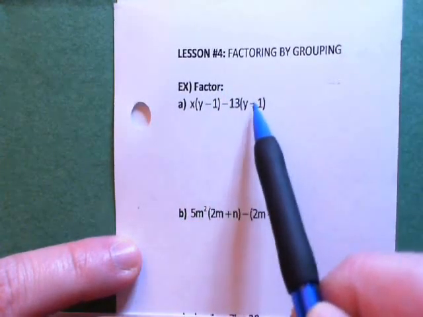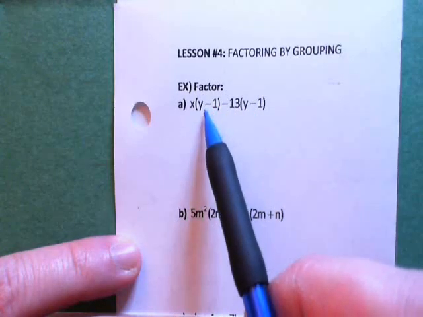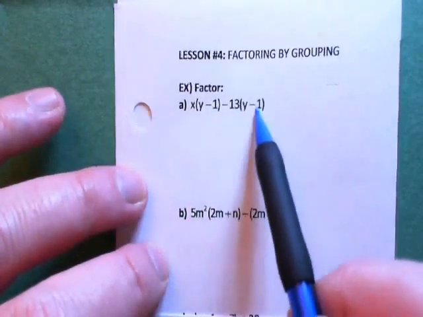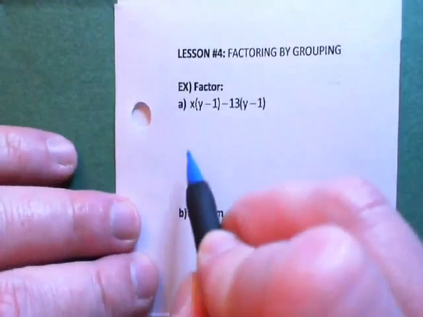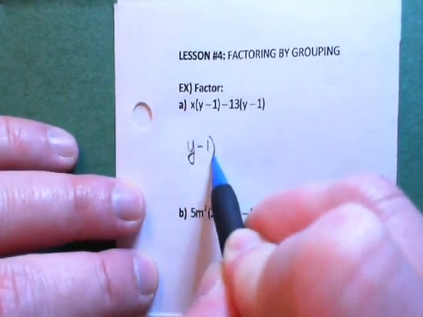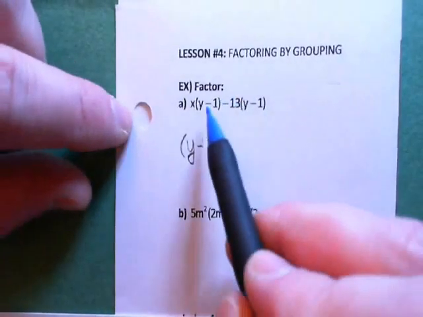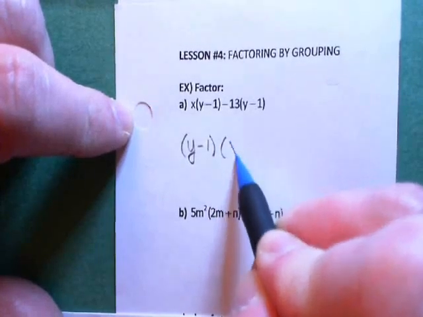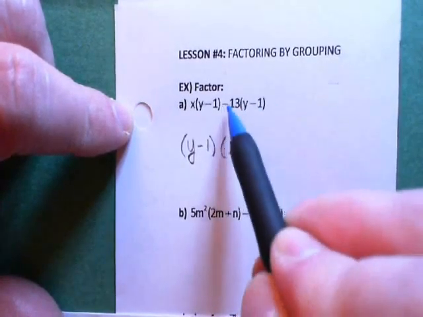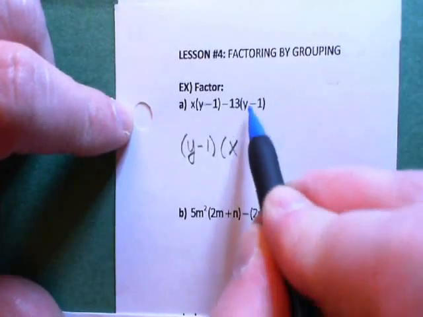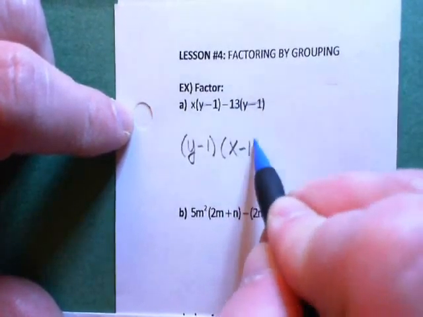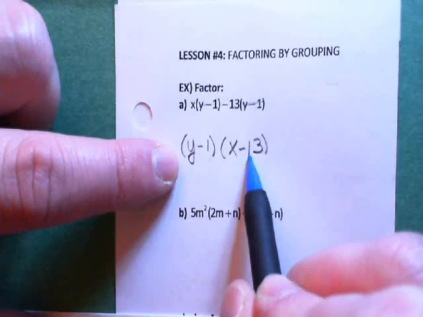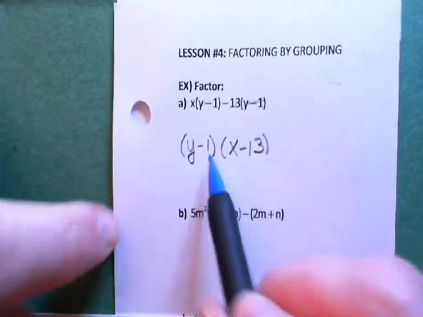Suppose I have this polynomial. This polynomial has two terms, and what do we have in common? They have in common y minus 1. So we're going to factor out the y minus 1. If I take out the y minus 1, what am I left with for the first term? I'm left only with x. And if I factor out y minus 1 from the second term, what am I left with? I'm left only with negative 13. So basically this is what I factor out, and this is what I'm left with if I take out the y minus 1.